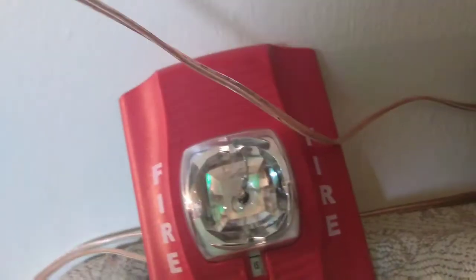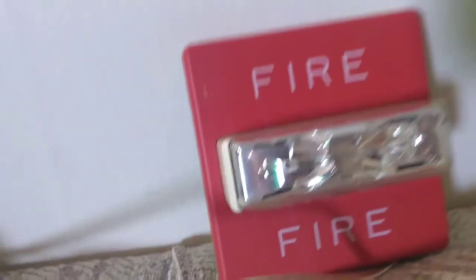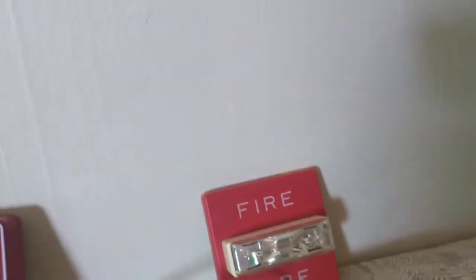Moving on. This right here is a System Sensor SR, which would be the remote strobe. And of course, I got the RSS, which has a fixed 15 candela. I think I bought that back in like December, this RSS. So all strobes like this would sync together.